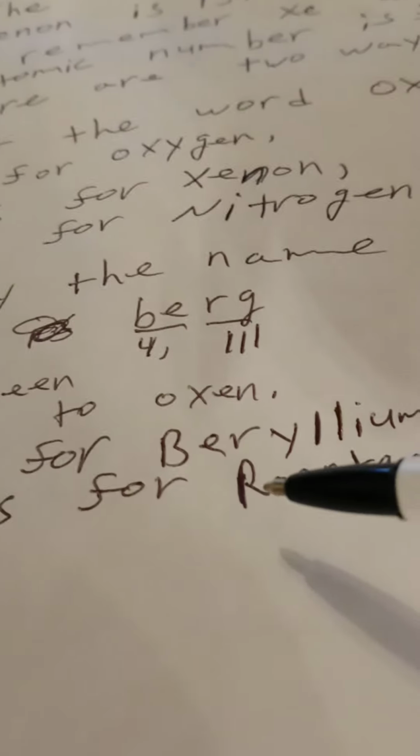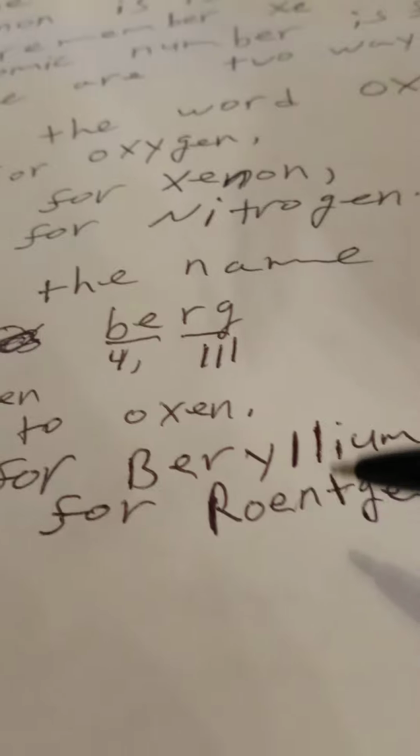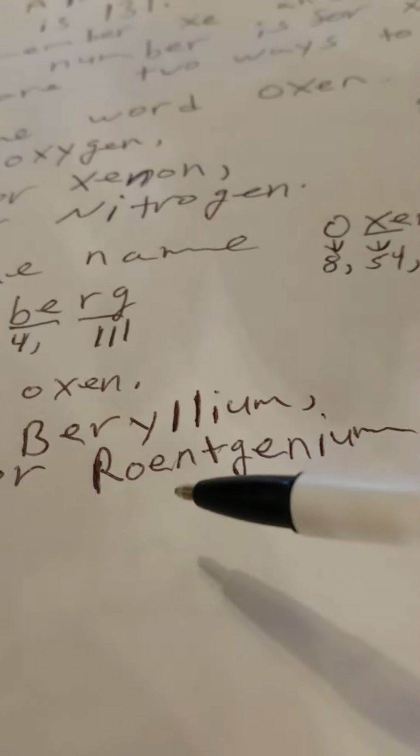Beryllium is capital B, small e, and roentgenium is capital R, small g. You have it right here.